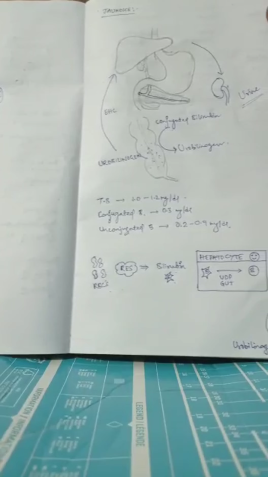And next, coming to types of jaundice. Jaundice can be broadly classified into prehepatic, hepatic, and posthepatic jaundice. So what is prehepatic jaundice? Prehepatic jaundice is nothing but prior to liver, before liver, and hepatic is there is some issue in liver itself. Posthepatic is there is some issue after the liver.